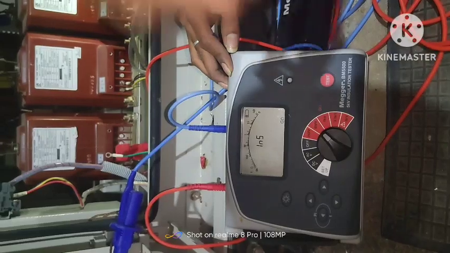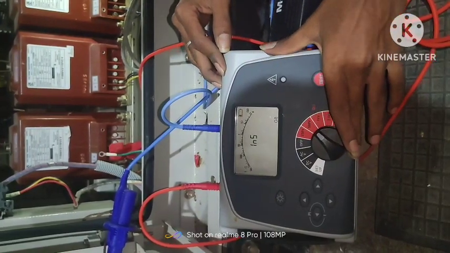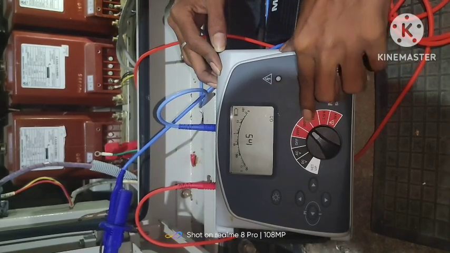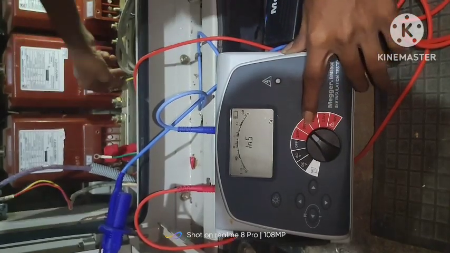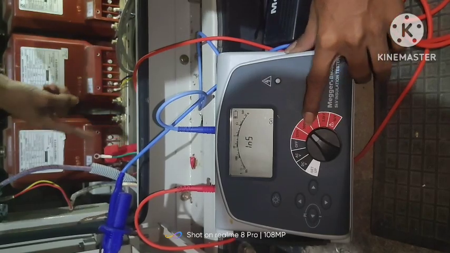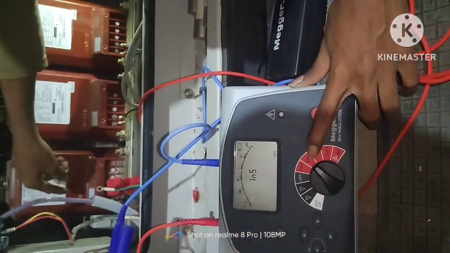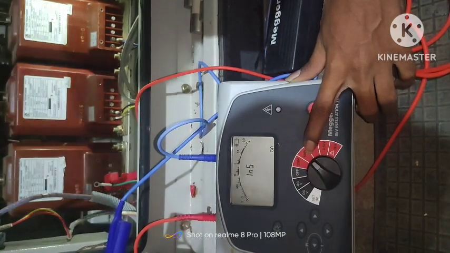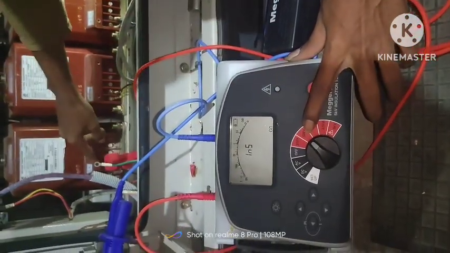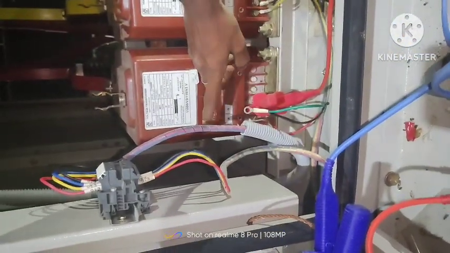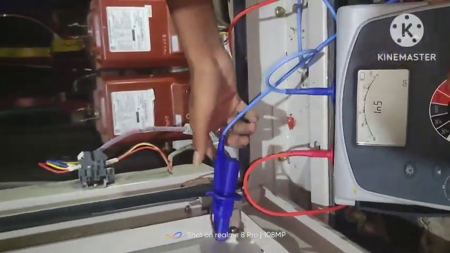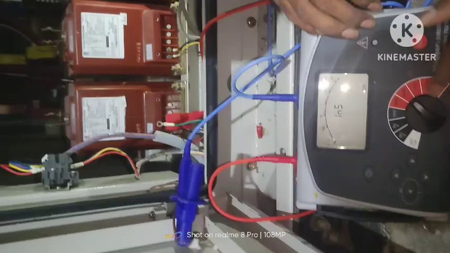Okay. Now the condition is secondary to earth. We can apply the 500 volt DC for secondary side. The secondary neutral cable, all phases would be shorted, so we can apply to each phase. It will share with other phases. So we can connect the positive cable in R phase N side, and negative cable it will connect in earthing. We can inject it.